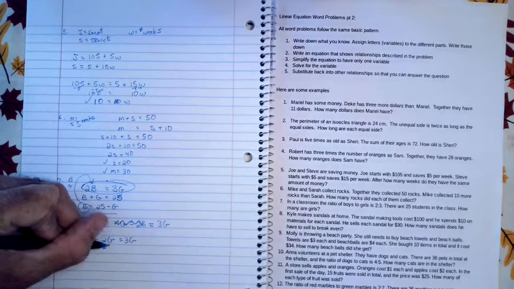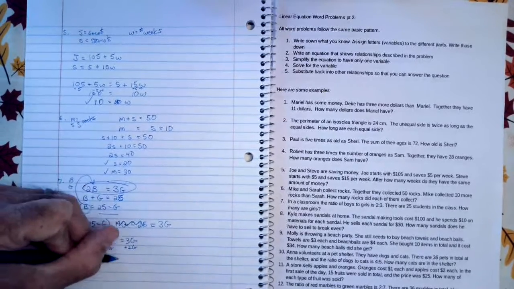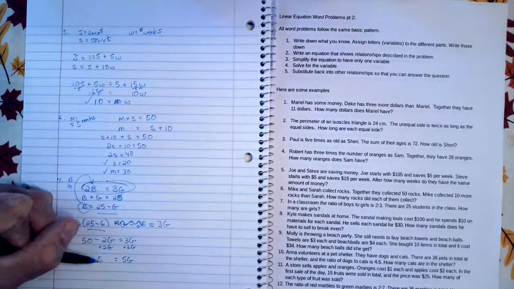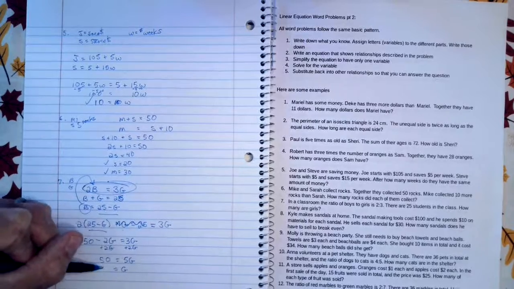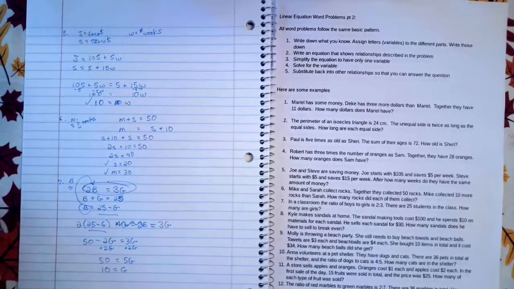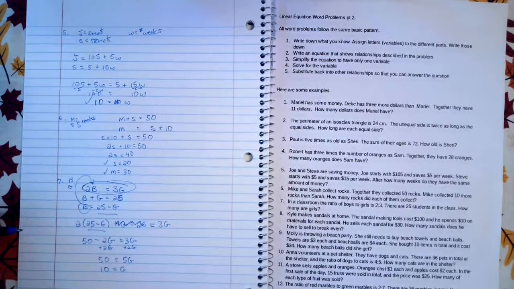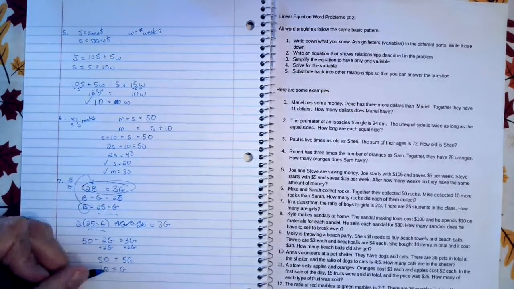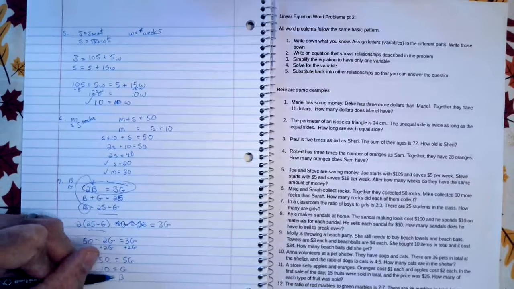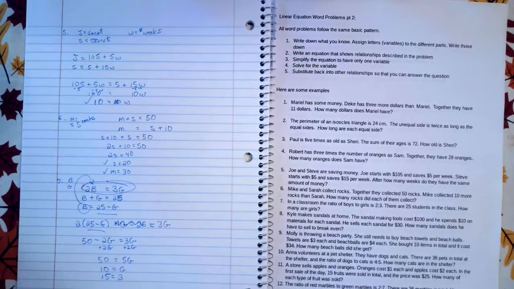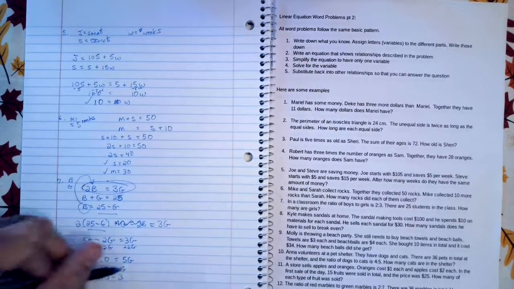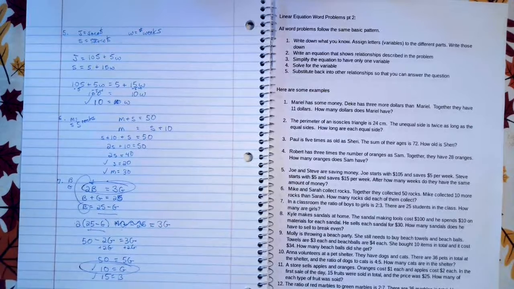Add 2g to both sides, and I get 5g equals 50. So girls is 10. And if I want to find the boys, it's 25 minus the girls, or 25 minus 10. So the boys is 15. Okay. And that's how many are girls, how many are boys. This question asks how many are girls. All right. Pause.